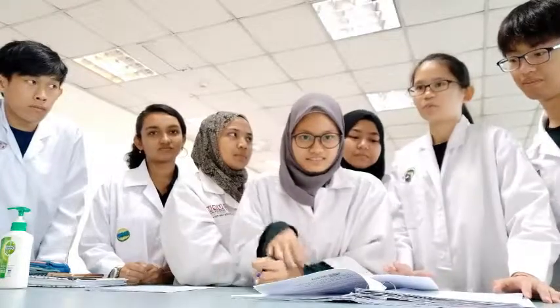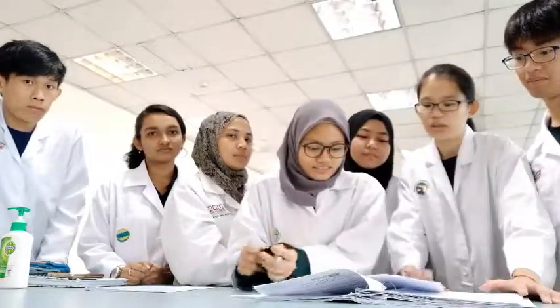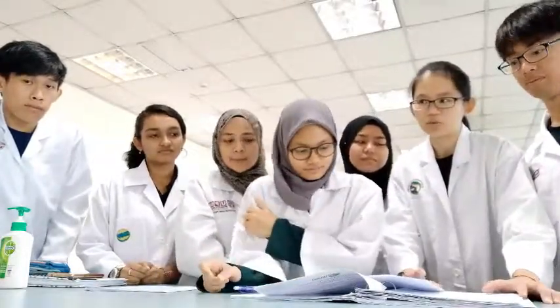So overall, we missed some precaution steps during our experiment. One of them is we straight away heated the test tube which contains the urine sample and the Benedict solution. We straight away heated it on top of the Bunsen burner, which caused the urine to boil.